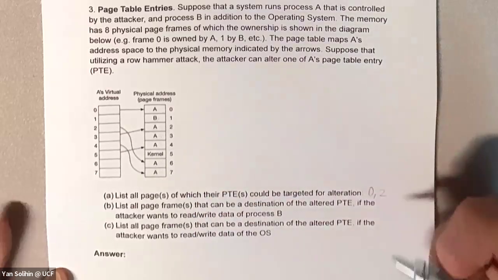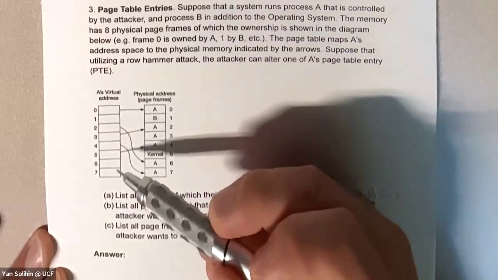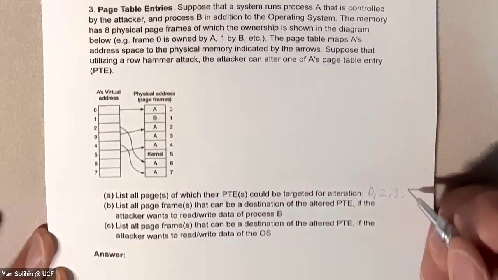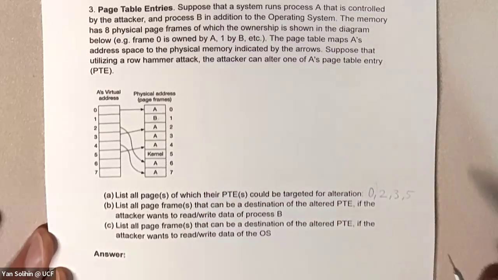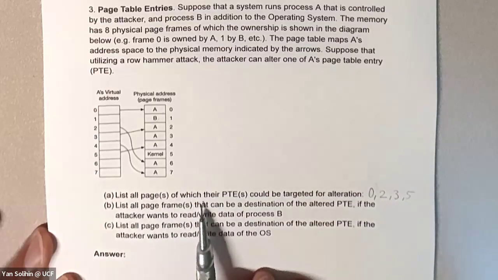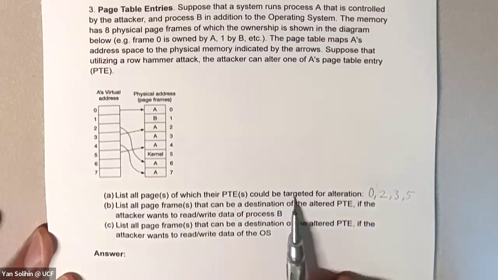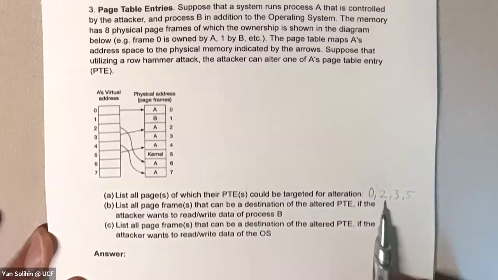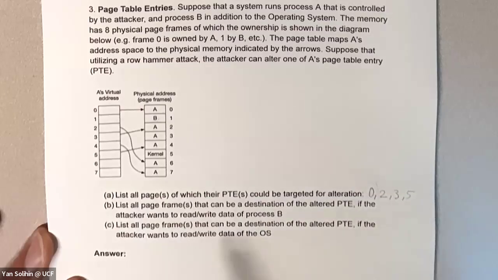Page 3 has valid mapping. 4 doesn't have. 5 has valid page mapping. So therefore, the answer for A is that the pages whose PTEs can be targeted for alteration include 0, 2, 3, 5.